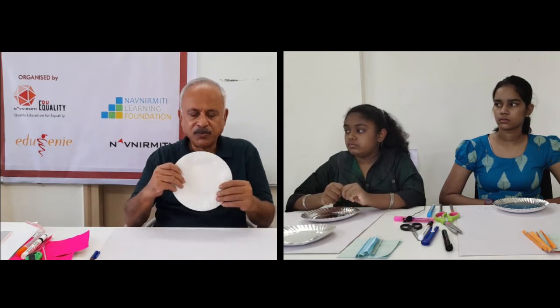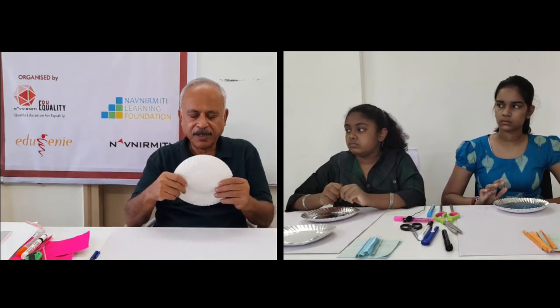And that will be the starting point of constructing a fractions kit. Let us begin discussing fractions using these circles which we have with us.